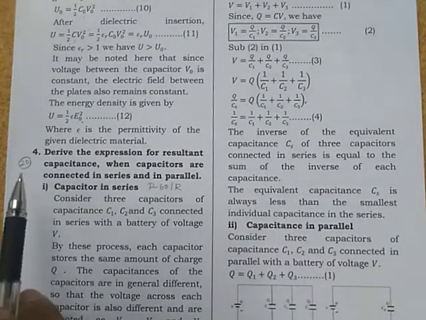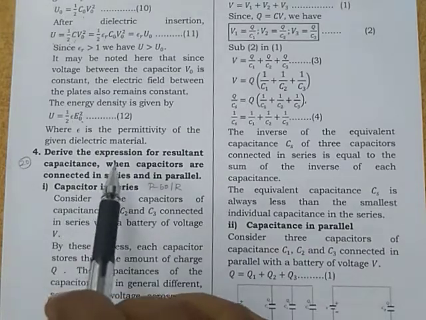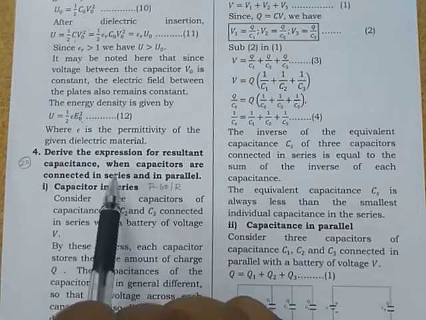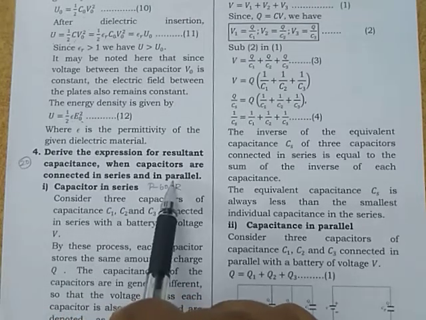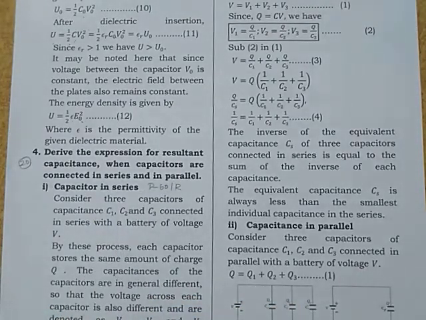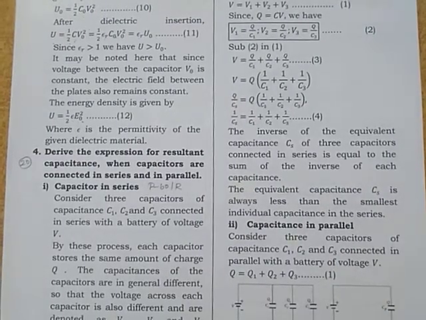Our first question, that is question number 4, long answer question. Derive the expression for resultant capacitance when the capacitors are connected in series and parallel. Okay, we have to find the resultant capacitance of the capacitors that are connected in series and parallel.